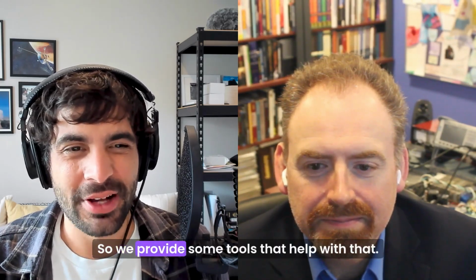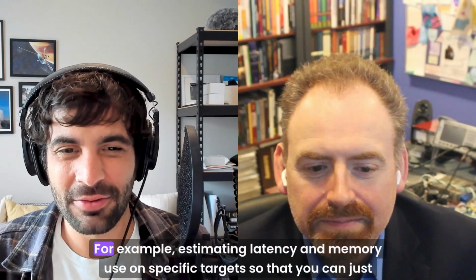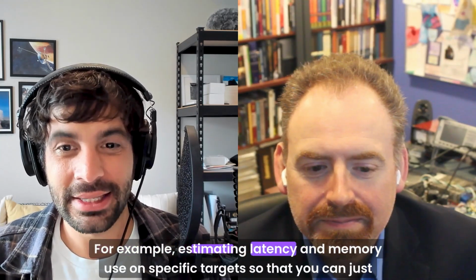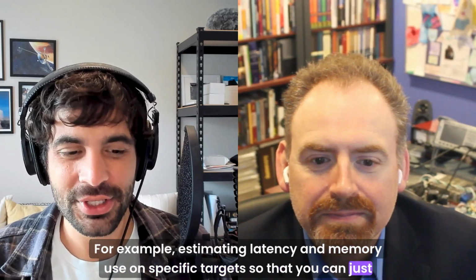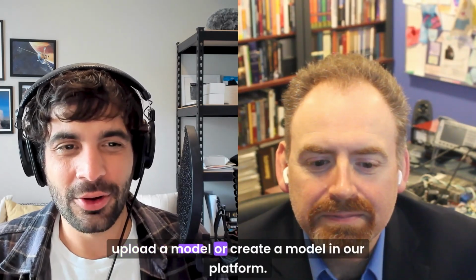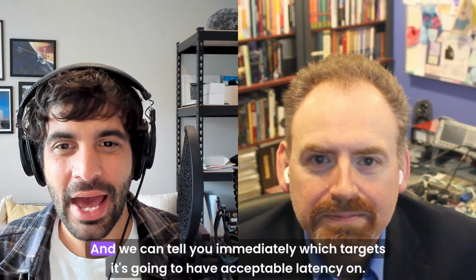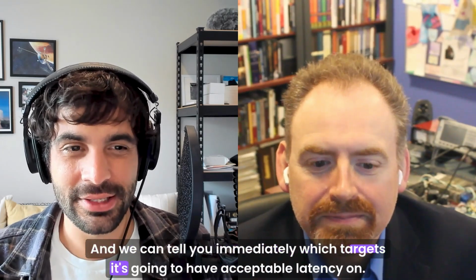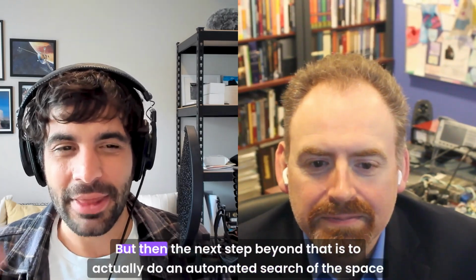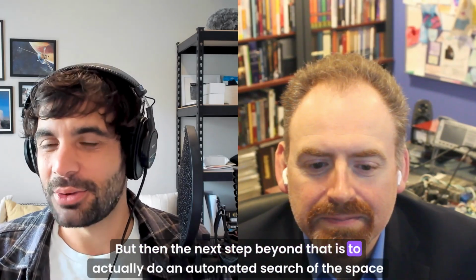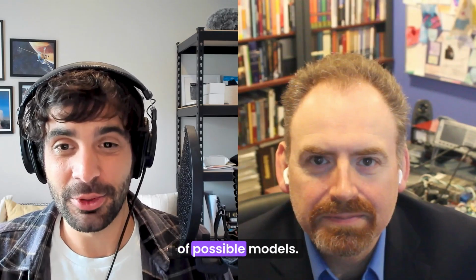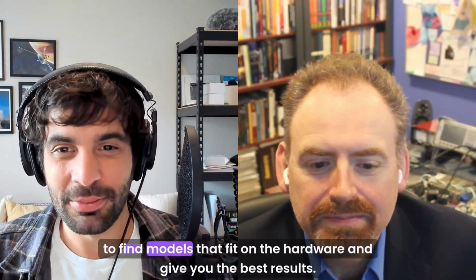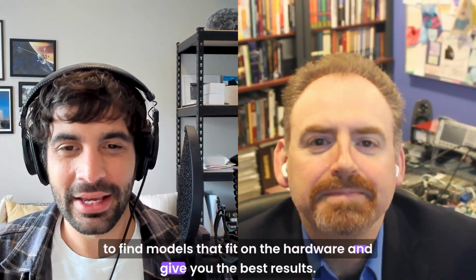So we provide some tools that help with that. For example, estimating latency and memory use on specific targets, so that you can just upload a model or create a model in our platform, and we can tell you immediately which targets it's going to have acceptable latency on. But then the next step beyond that is to actually do an automated search of the space of possible models to find models that fit on the hardware and give you the best results.